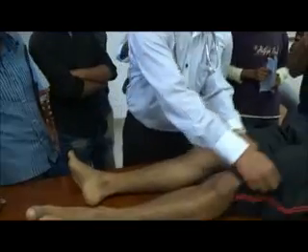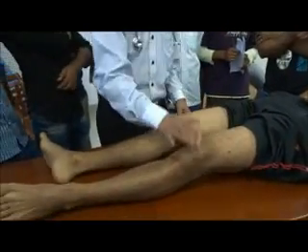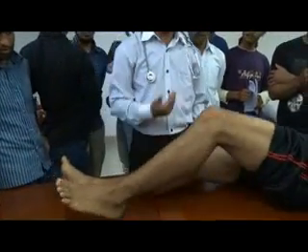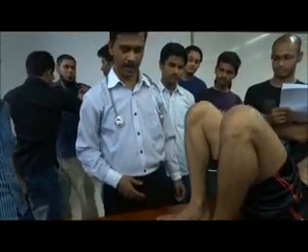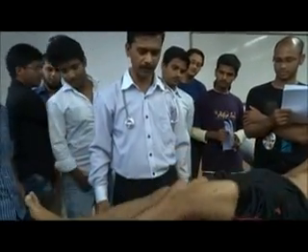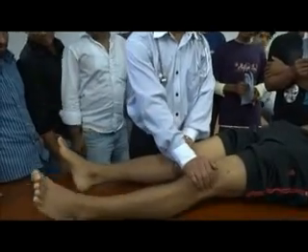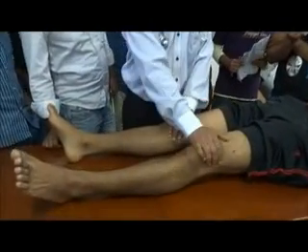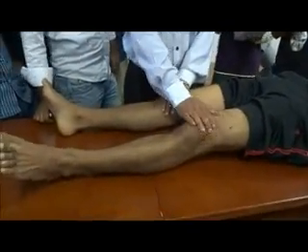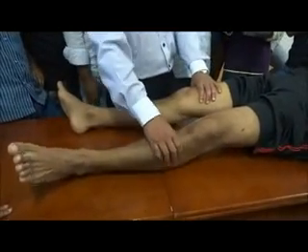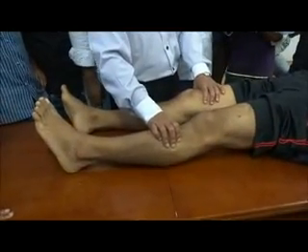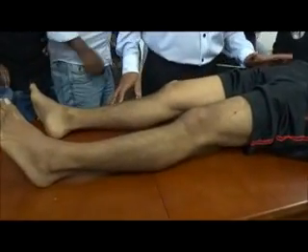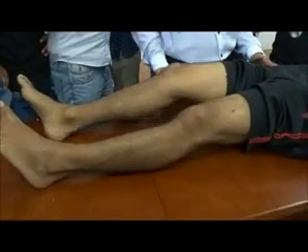And then you need to tell the patient to fold the knee. Move both knees and make them straight. Is there any pain or not? You need to ask whether there is any problem or feeling problem. And then tell the patient to flex the hip.